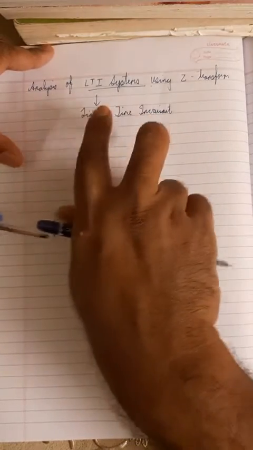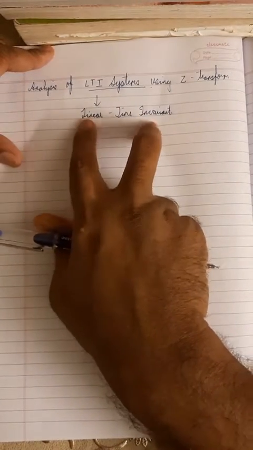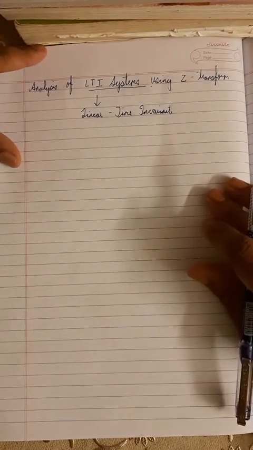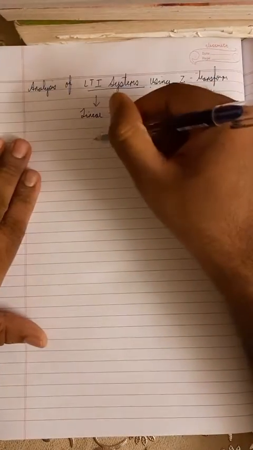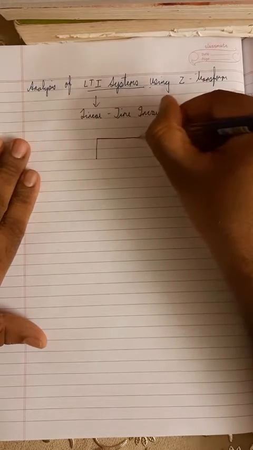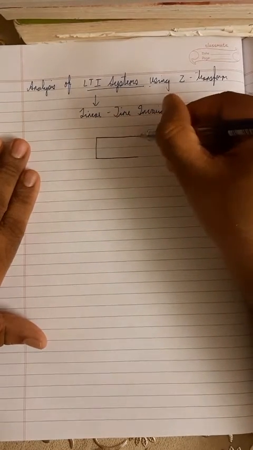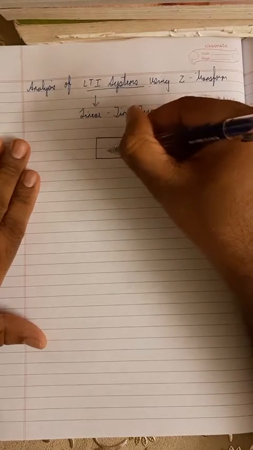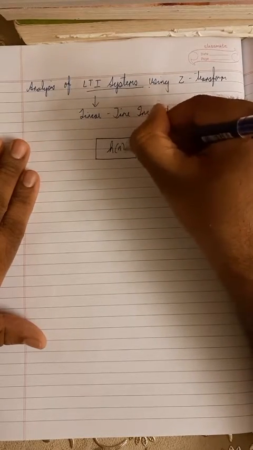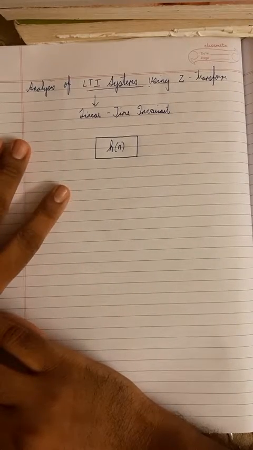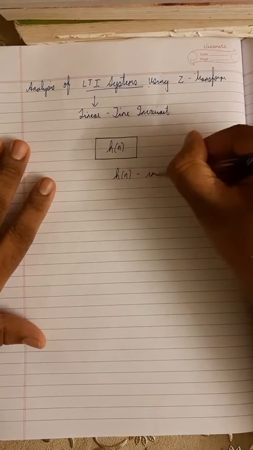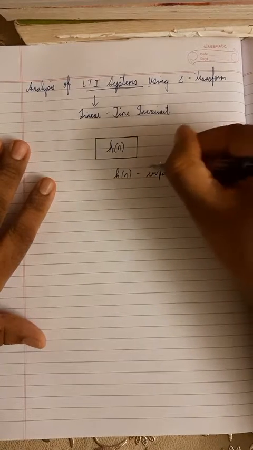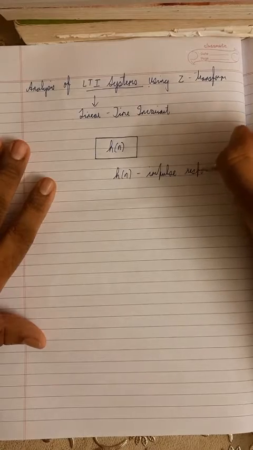So a system which satisfies both the linearity as well as time invariant is what you call as a linear time invariant system, also called as an LTI system. So what is the main feature or attraction of this LTI system is that every LTI system, as you have learned before, is uniquely identified or characterized by a unique function which we call as h of n, right? And this h of n is what you call as the impulse response of the system.